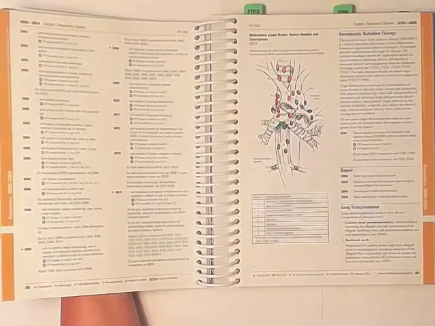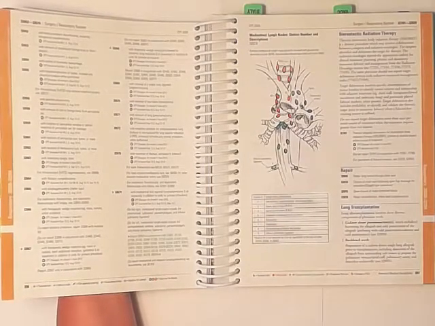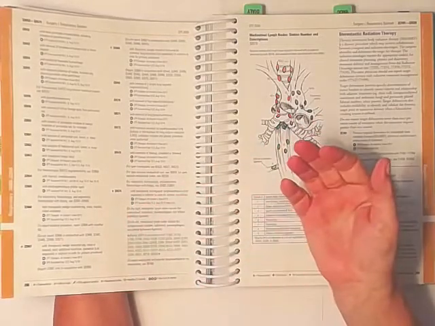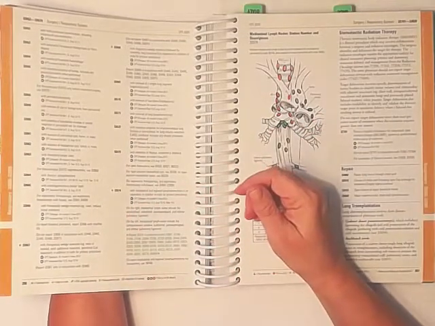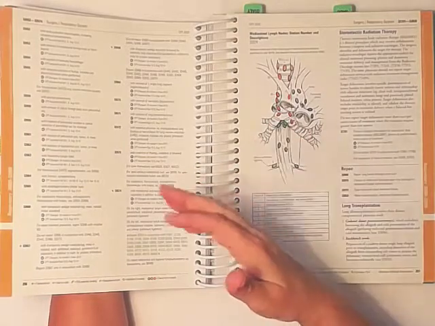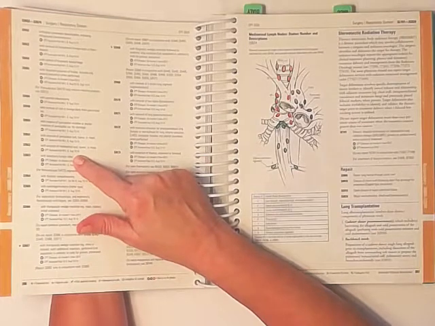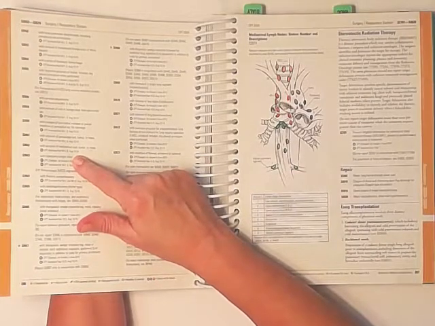Now, do we put a left or a right? Yes, because we have lungs. Although one side has 2 lobes and one side has 3 lobes, you still have to signify whether it's the left side or the right. So for this lobectomy, it's an LT on the left.